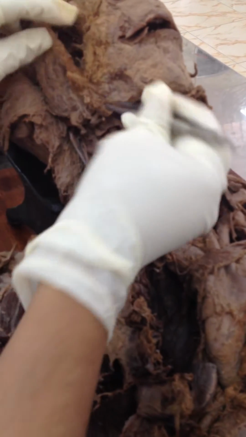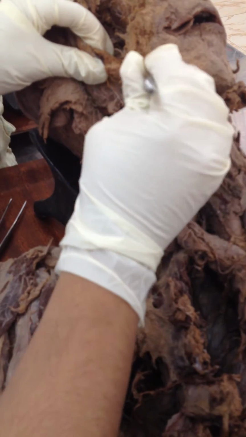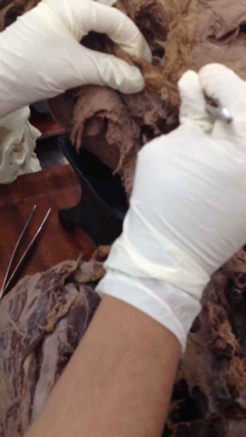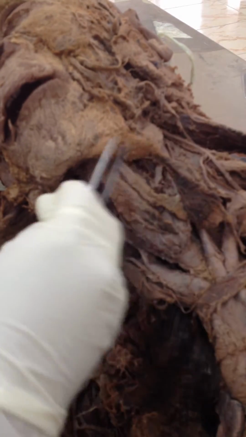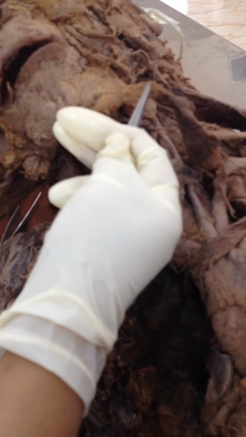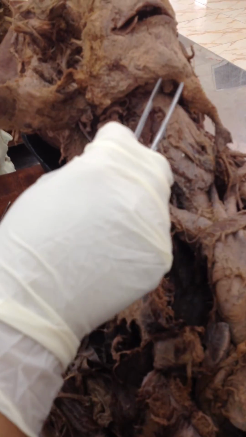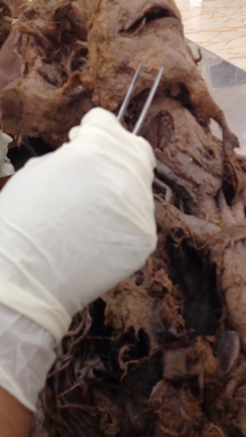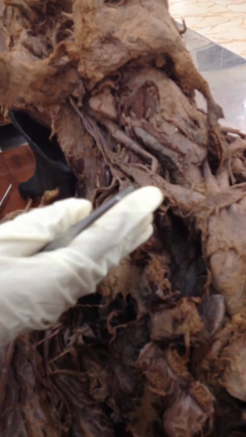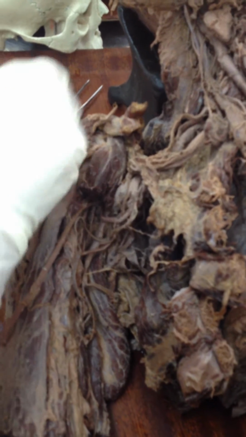And the area lower down has these fibers of the platysma muscle in the superficial fascia. The muscle fibers here we call the platysma, which covers the whole area of the neck and takes its origin from the deltoid muscle and the muscle which covers the front of the thorax, the pectoralis major.